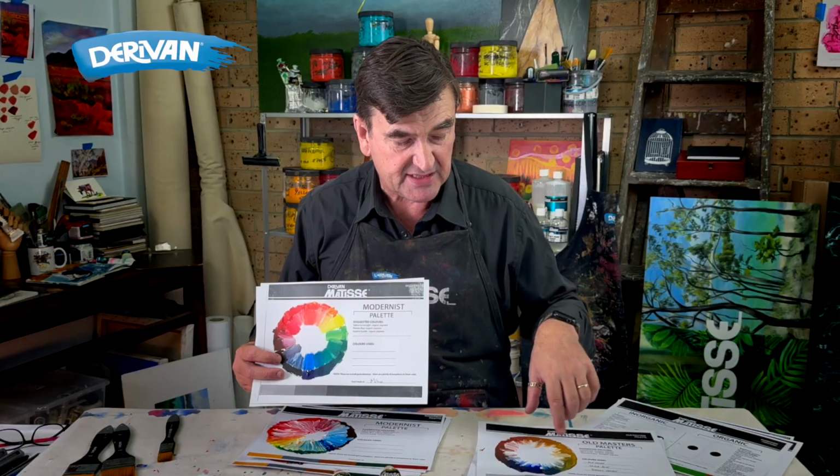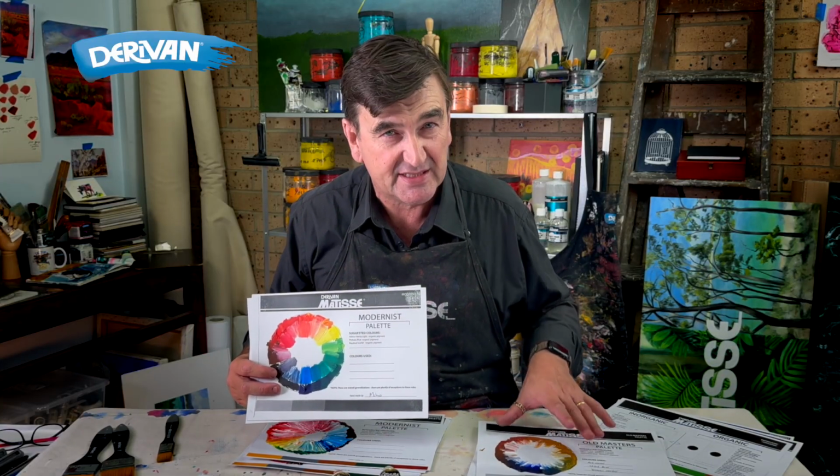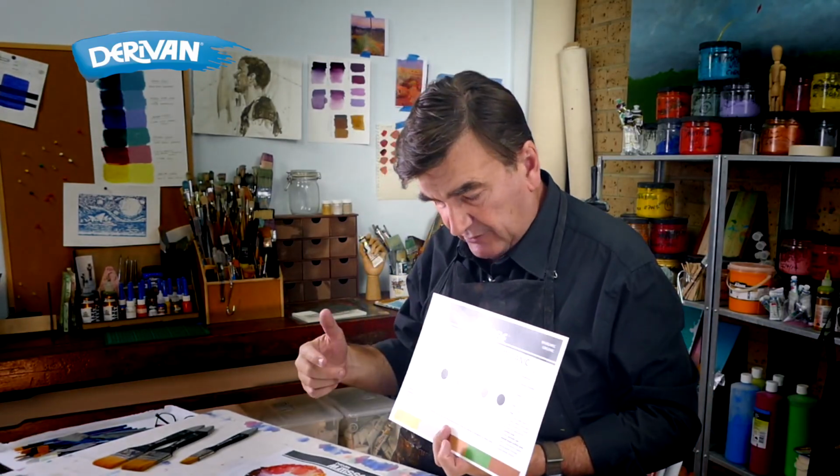Trying to get those punchy landscapes or cityscapes just wasn't going to be possible with this limited, really quite subtle palette. Okay, so to finish up, we've learnt about inorganic and organic pigments.